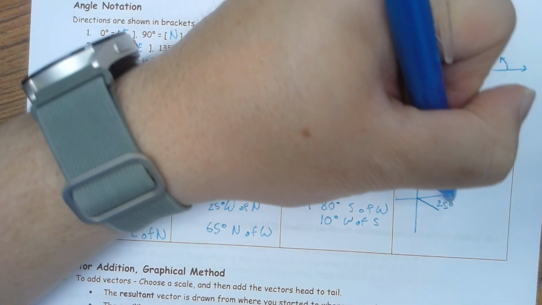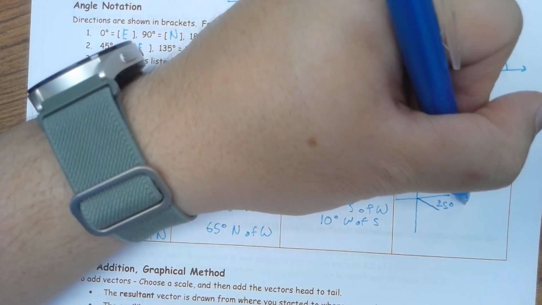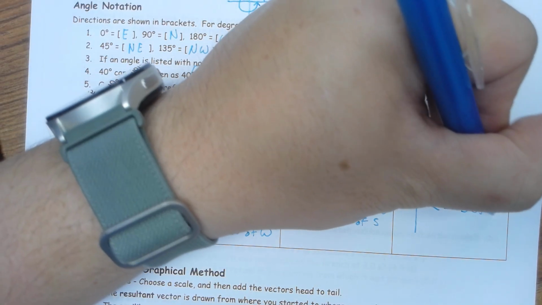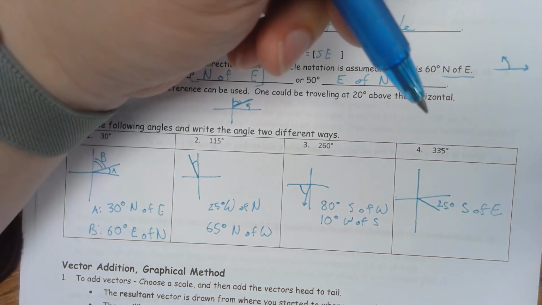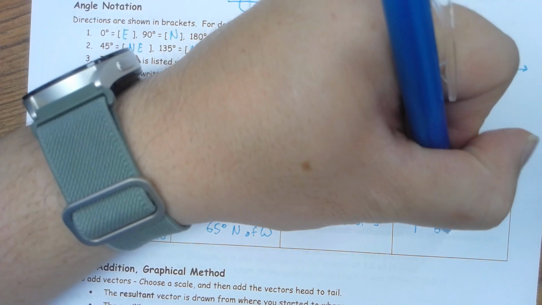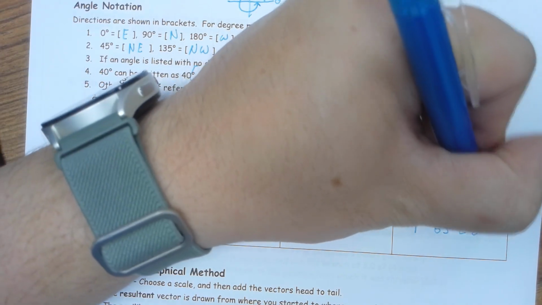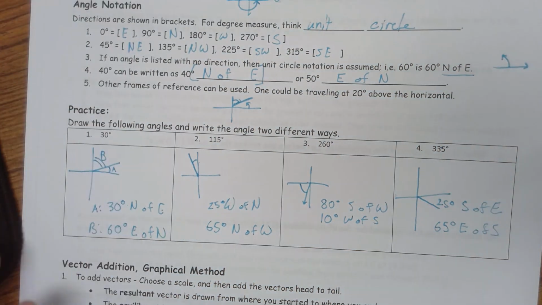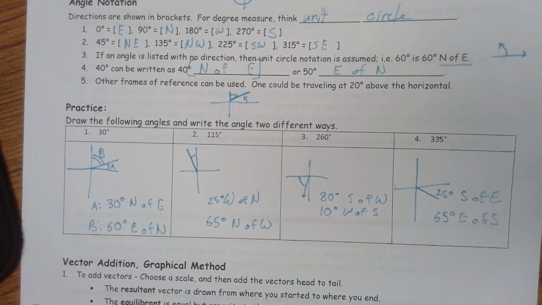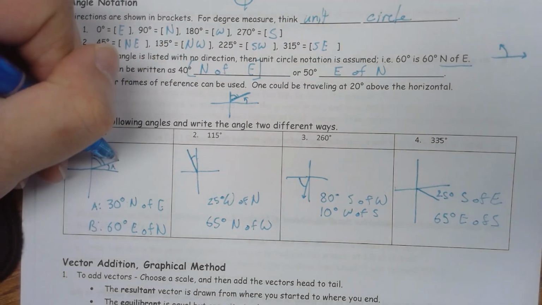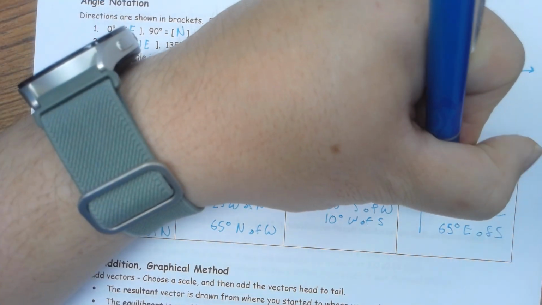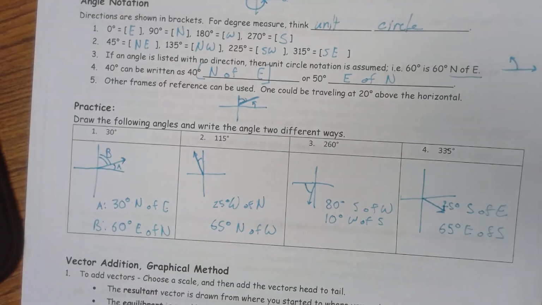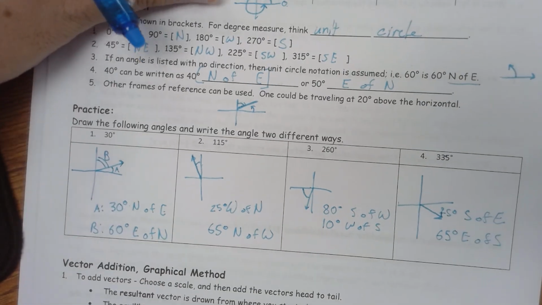So 25 degrees south of east, and 65 degrees east of south. Now, all of these should have arrows because they're all vectors. They all have a direction, even if they don't have an actual generalized unit with them.